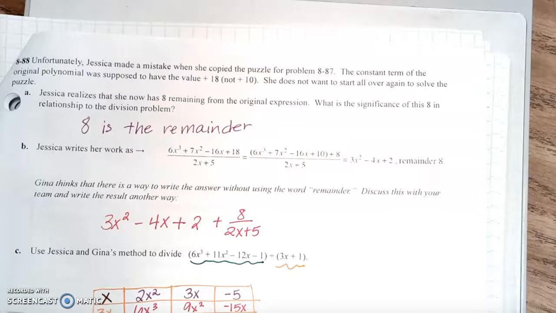Discuss with your team and write the result another way. I don't know if you guys ever learned this, but you can write remainder 8, or you can write plus 8 over the divisor. You seen it that way? It's commonly accepted. So you can either write the word remainder, or you can write it as that fraction.